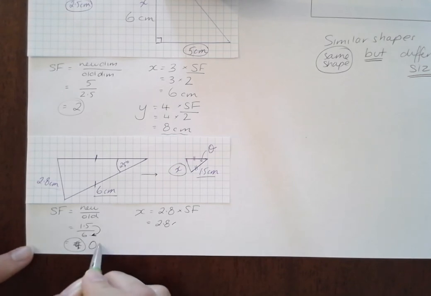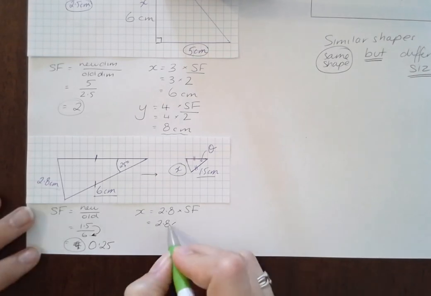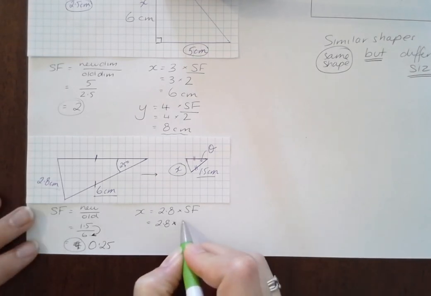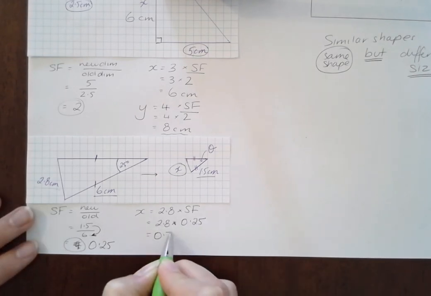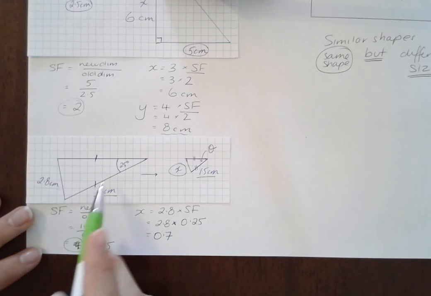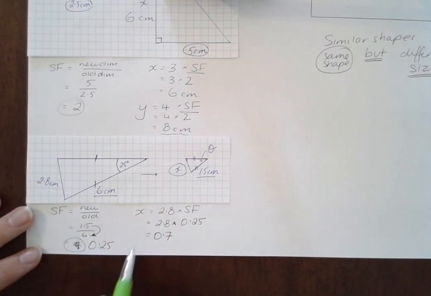So this is actually 0.25. Really sorry, guys. So 2.5 times the scale factor, this time it's 0.25, and what we actually get is 0.7. Remembering if something has become a smaller shape, then the scale factor is going to be less than 1. That should have been a clue for me when I made this error to start with.